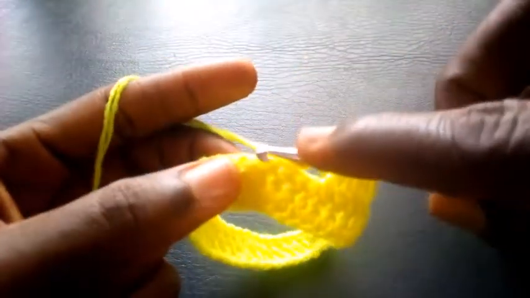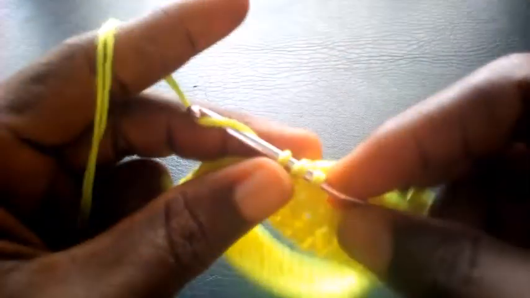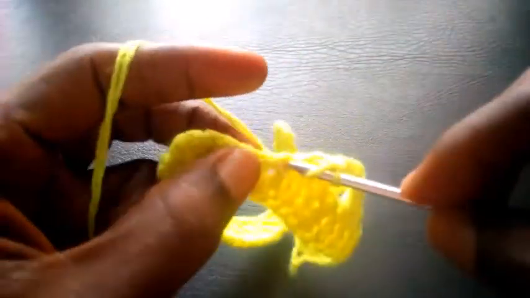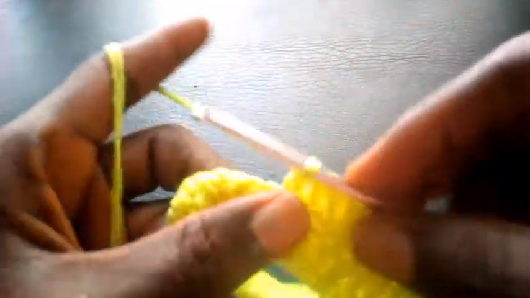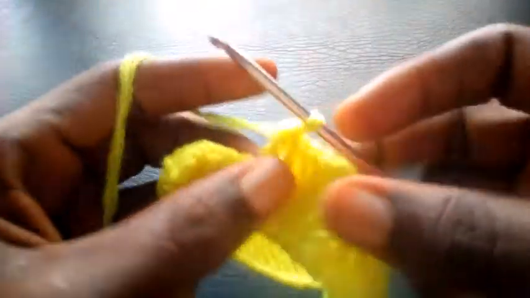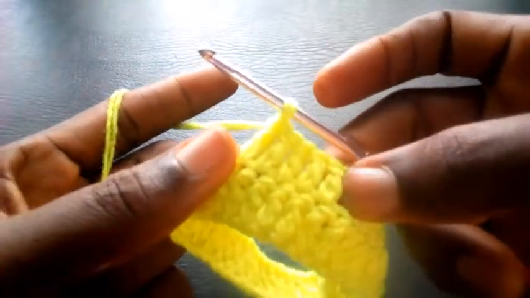So I proceed, triple crochet across 5 loops. So it's completed 5.